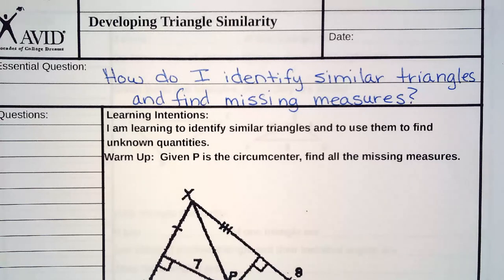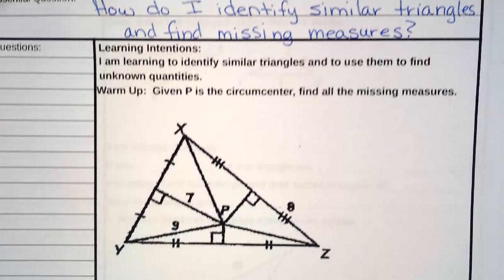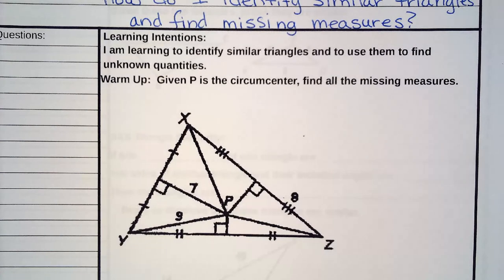So, how do I identify similar triangles and find missing measures is our essential question. I am learning to identify similar triangles and use them to find unknown quantities. Okay, you're given that P is circumcenter and find all your missing measures. So, can we find them all? No. Can we find some of them? Yes. So the ones that I know without any math at all are which ones?